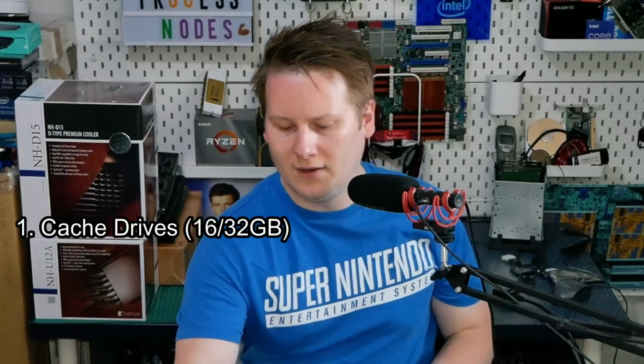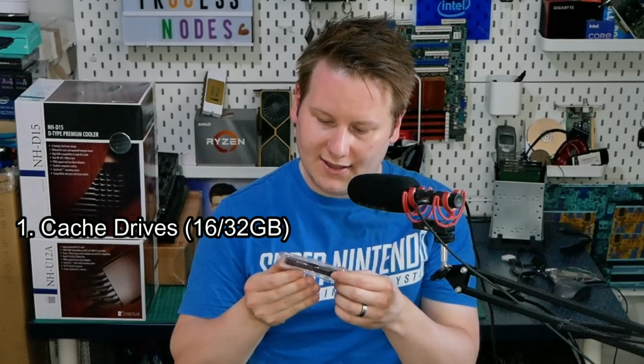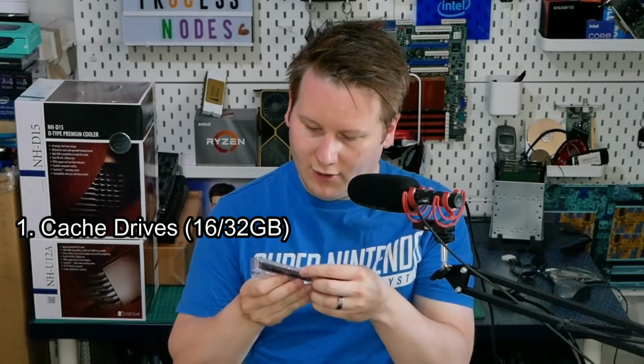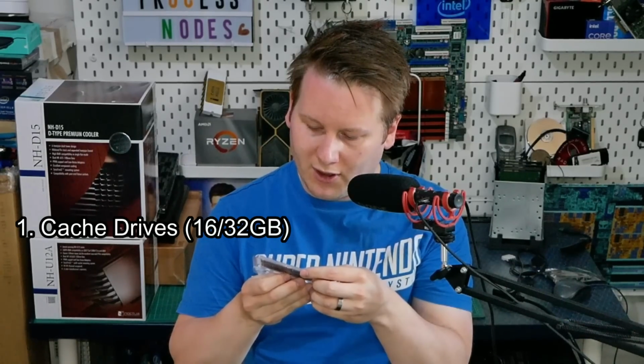So ultimately, 3 different products came out of Intel in the end. If we start at the bottom and work our way up, Intel initially sold 16 and 32 gigabyte Optane drives, something like this. This is the Optane memory series, 32 gigabytes. This is even an early engineering sample.